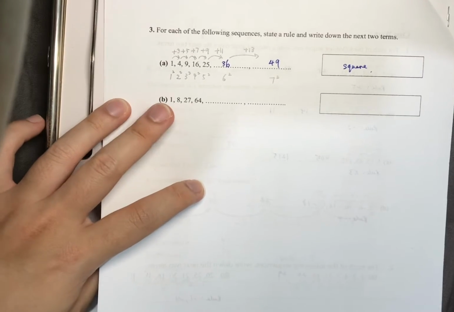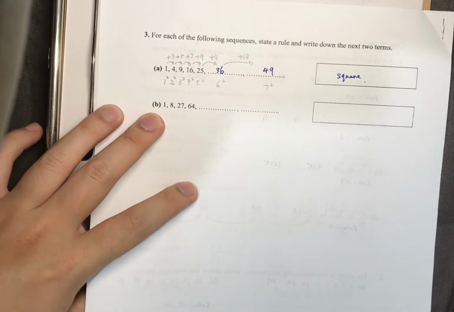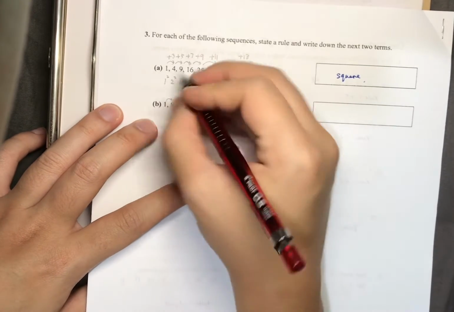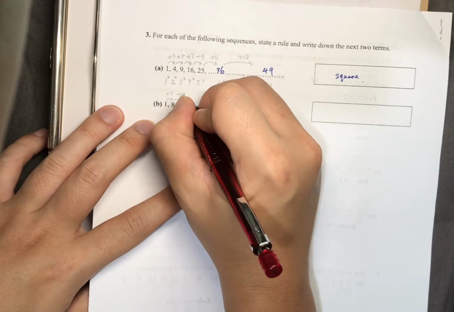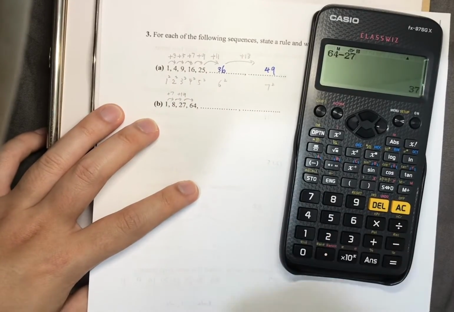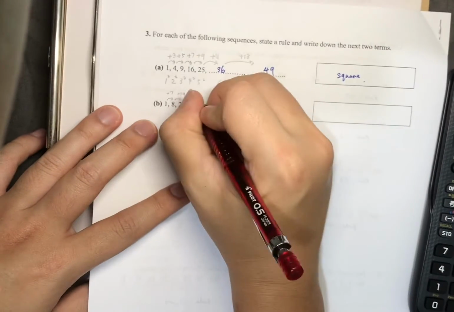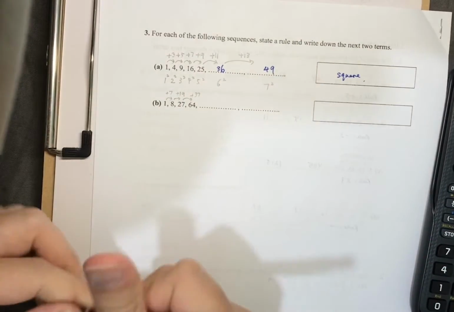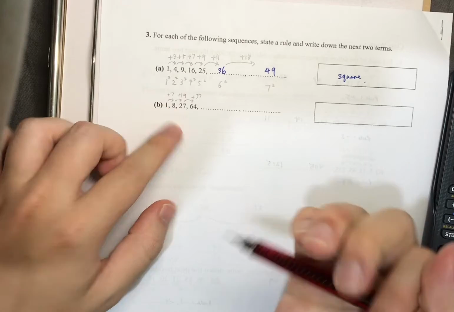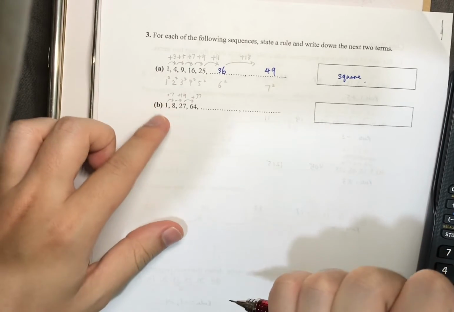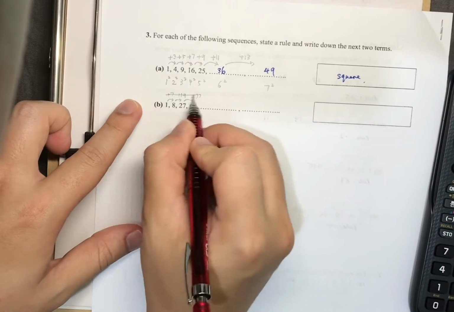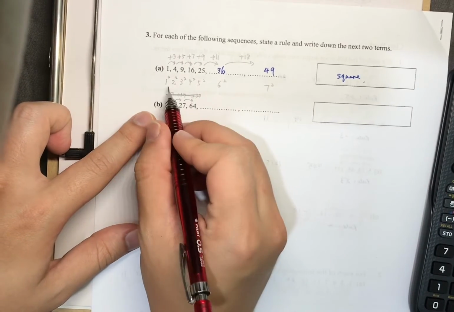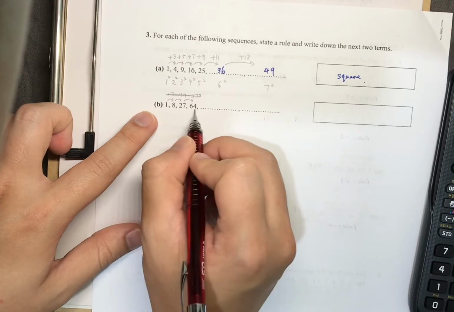So what about this one? What do you think? Okay, if you were to add, right? So 1, if we add, will be a +7. If we add, this one will be a +19. If we add, this one would be the 64 minus 27. So this would be a +37. And the pattern like a bit weird already. Okay, the pattern like a bit weird. So what we are going to do to solve this problem is, we're going to ignore this one, right? And we're going to look at whether is it square? No square, right? So is it cube?